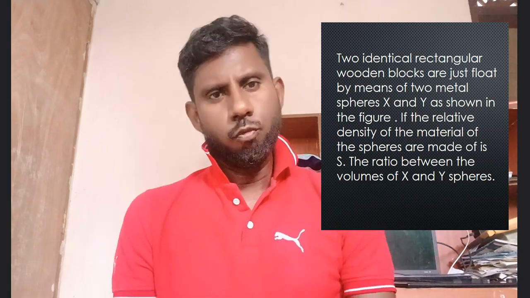Two identical rectangular wooden blocks are just floating by means of two metal spheres x and y as shown in the figure. If the relative density of the material the spheres are made of is S, find the ratio between the volume of x and y spheres. Right. Write the question first and then let's find the answer.